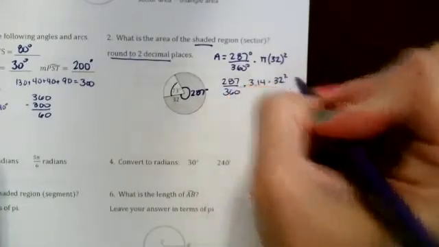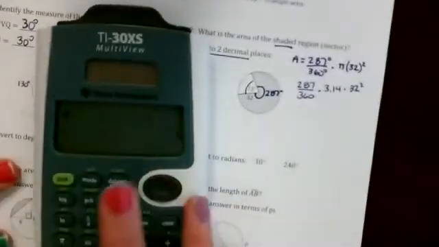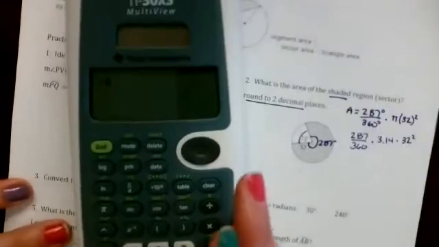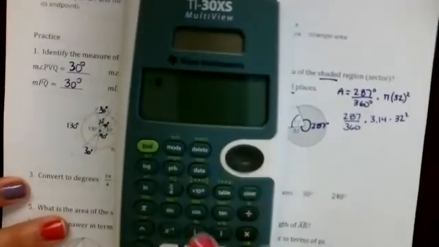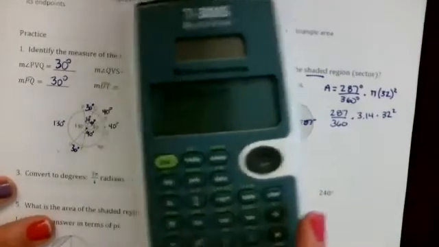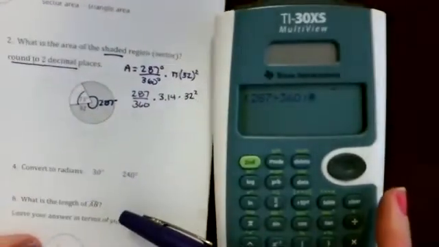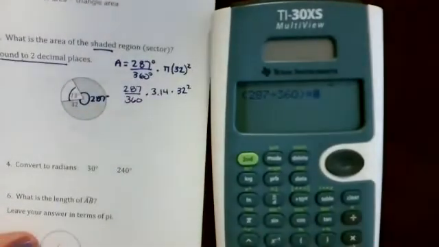times 32 squared. I can type that all in my calculator as is, depending on what type of calculator you are using. Or you can take it piece by piece and break it down. On this particular calculator, I can type it all in. So I'm going to put my fraction in parentheses. Here we go. 287 divided by 360 is my fraction, times 3.14 times 32 to the second power.